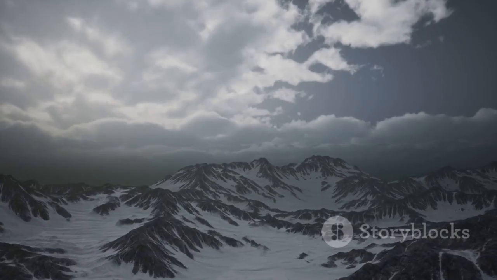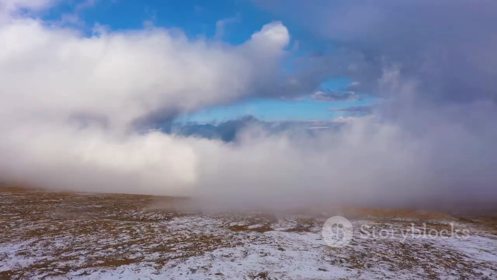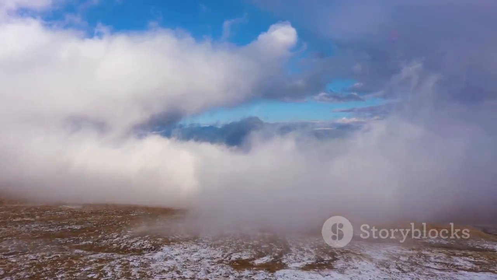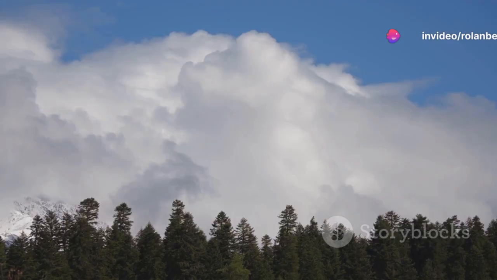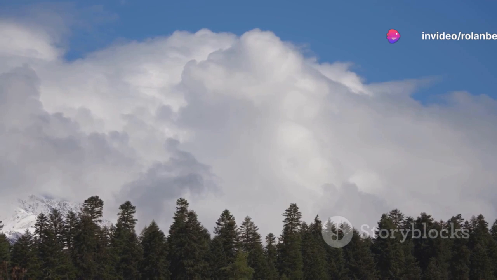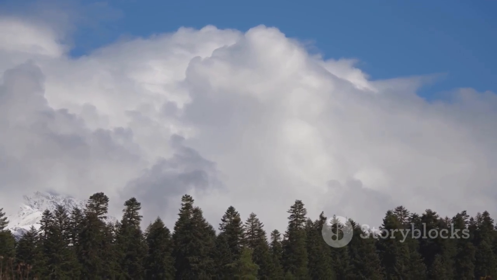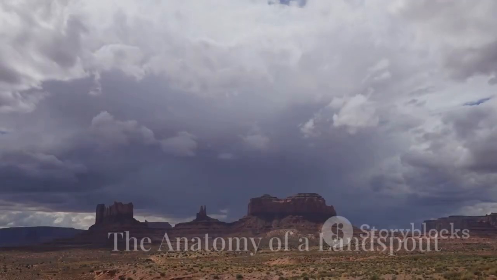The presence of the Rocky Mountains also plays a role. The mountains act as a barrier, deflecting wind patterns and creating areas of localized wind shear. Wind shear is a sudden change in wind speed or direction and is another crucial factor in the formation of landspouts.